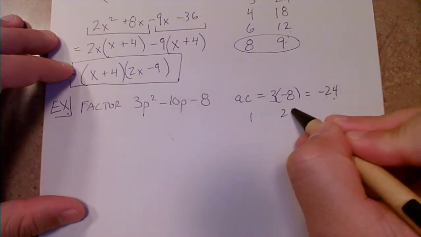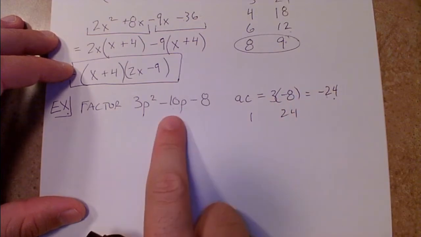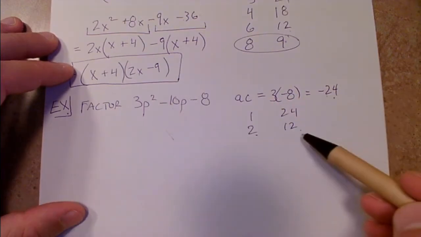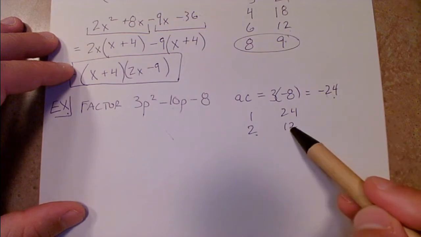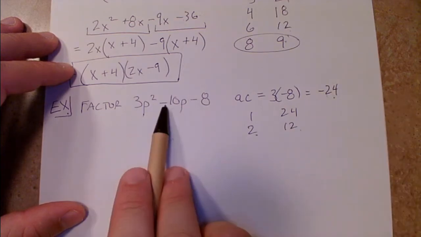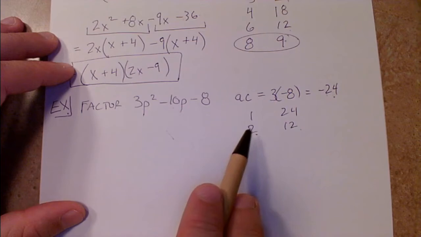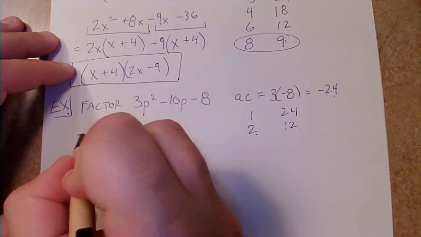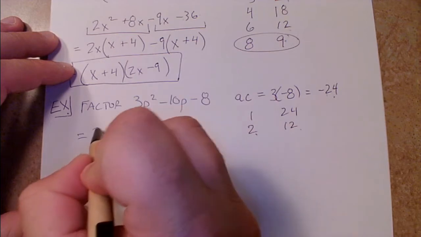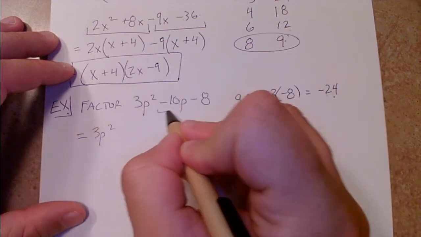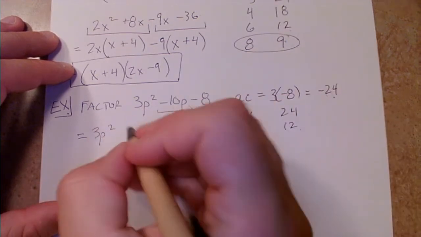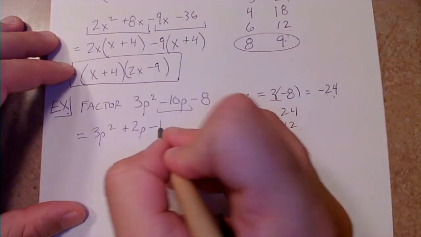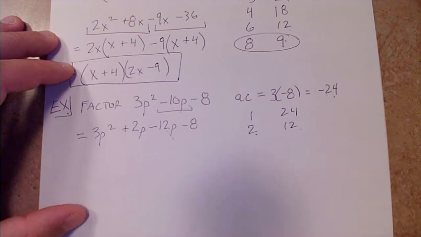So 1 and 24, that's not going to do it. Those are going to add up to 25 or subtract to 23. All right, the next factors are 2 and 12. All right, and hey, look at that. They will subtract. 2 minus 12 will give me a negative 10. And so I can rewrite the given trinomial to be 3p squared, and we're going to rewrite this negative 10p to be plus 2p minus 12p minus 8.